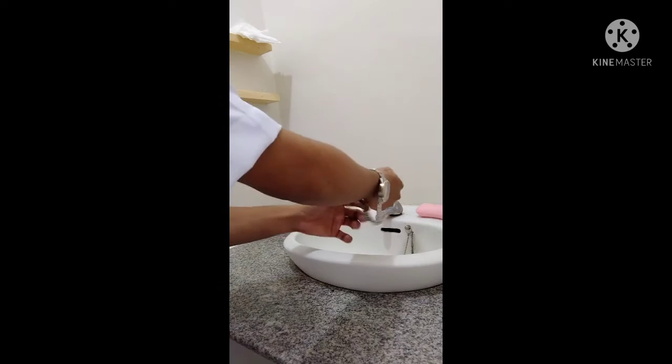Prior to doing the procedure, we need to of course wash our hands before preparing the set. It's actually to deter the spread of microorganisms.